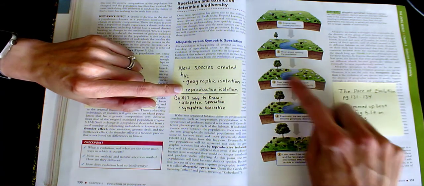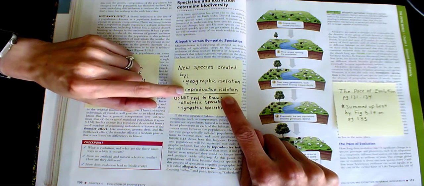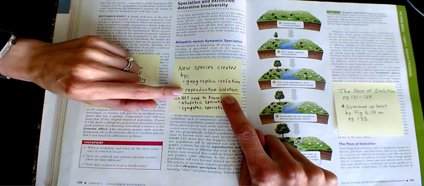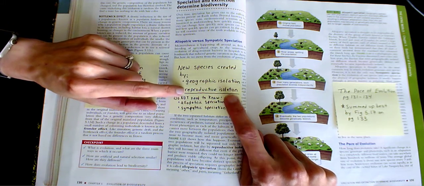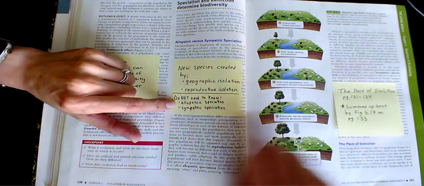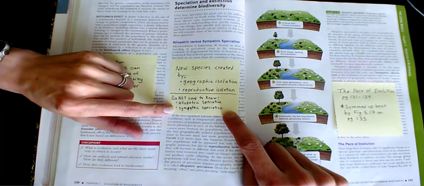So geographic isolation leads to reproductive isolation, but sometimes you can have reproductive isolation even though they're still together, because whatever changes in the genes might occur, it's enough that they cannot reproduce together. You'll see here allopatric speciation and sympatric speciation. You don't need to know that.